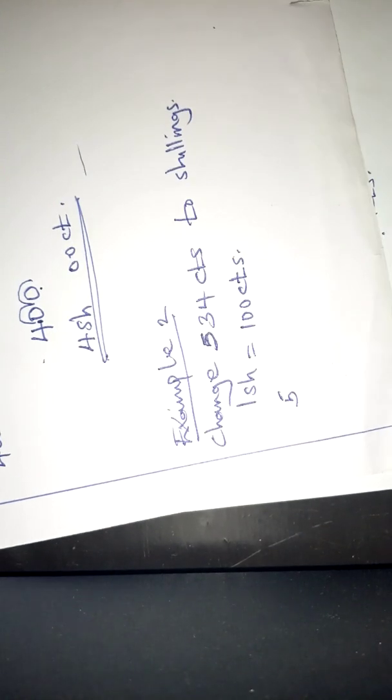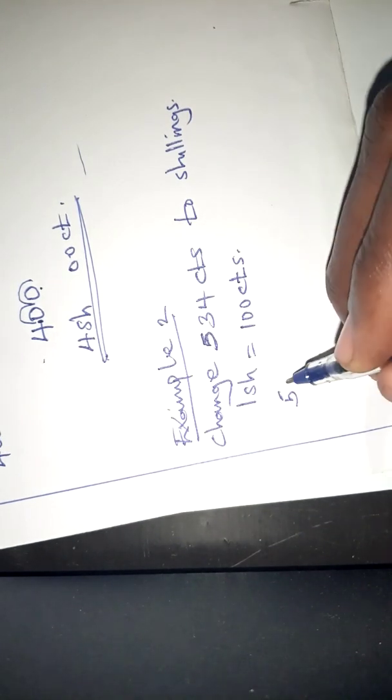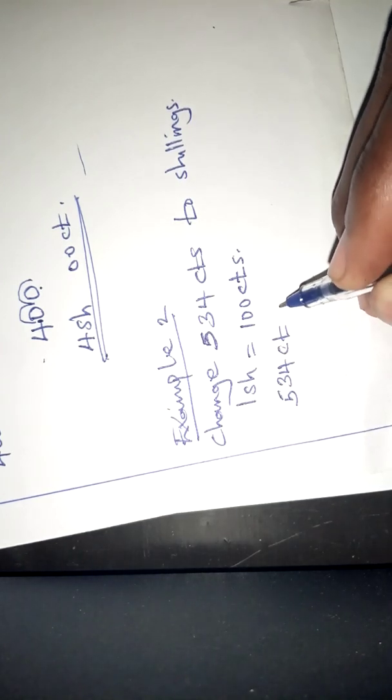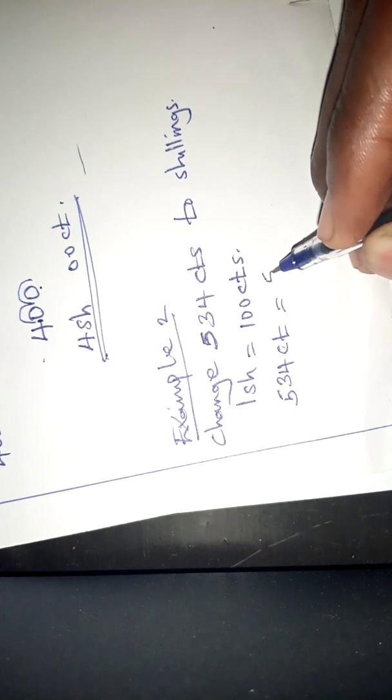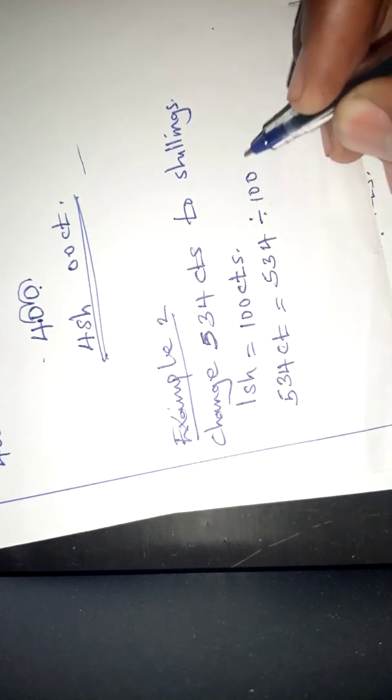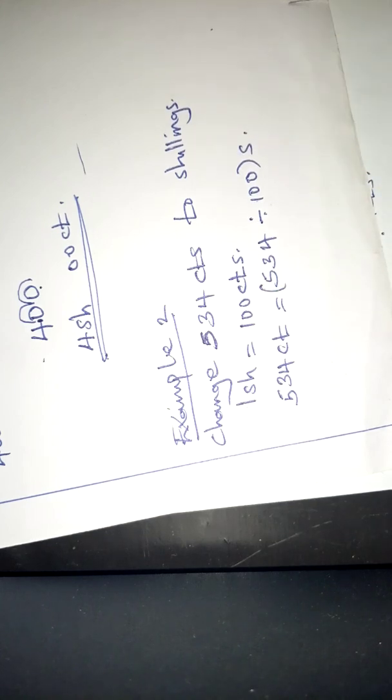Always start with this. 1 shilling is equal to 100 cents. So 534 cents will be equal to 534 divided by 100. And these are shillings now.